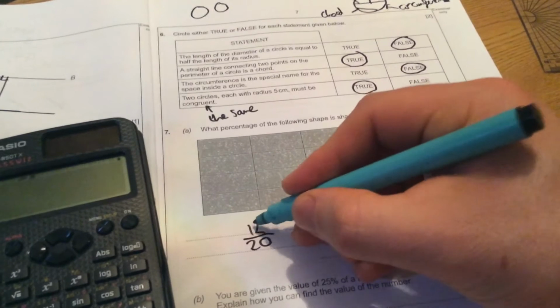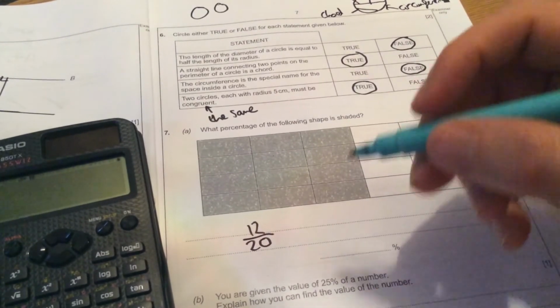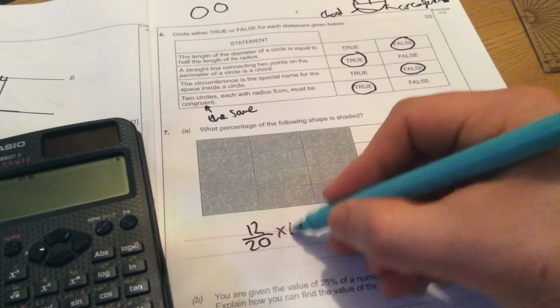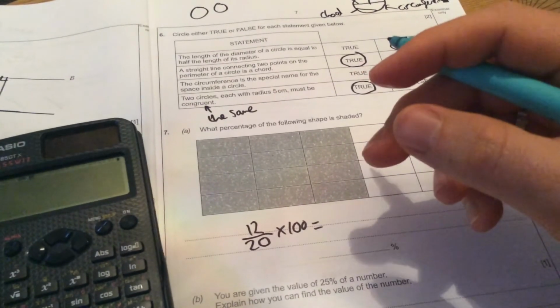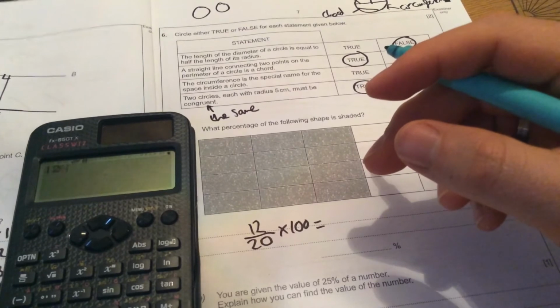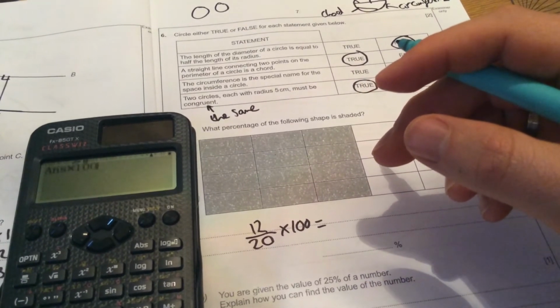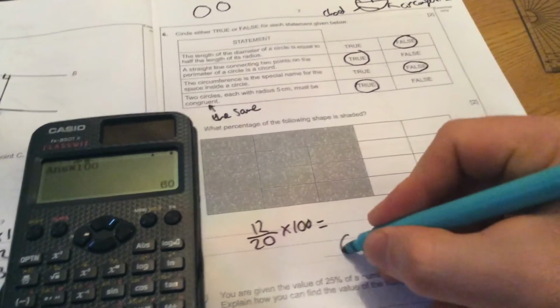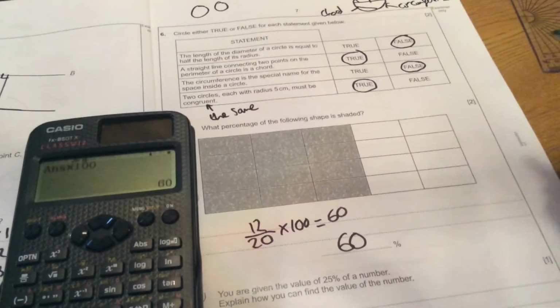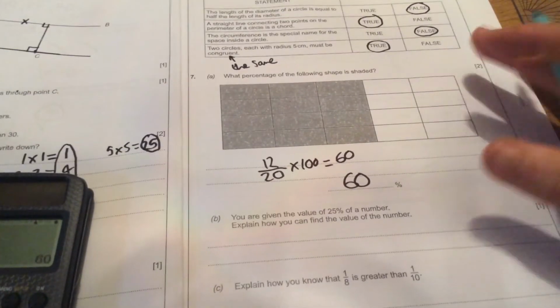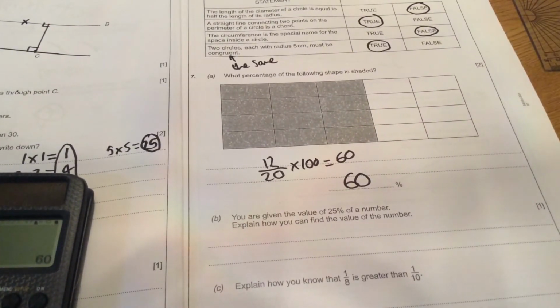12 out of 20. Now, if you ever want to work out a percentage of anything, you do the number you've got divided by the total, all times by 100. So I got 12 divided by 20, all times by 100. 60%. Okay? Easy work.